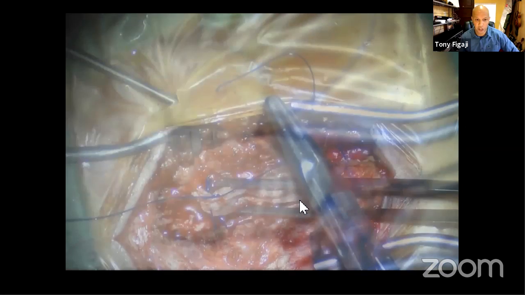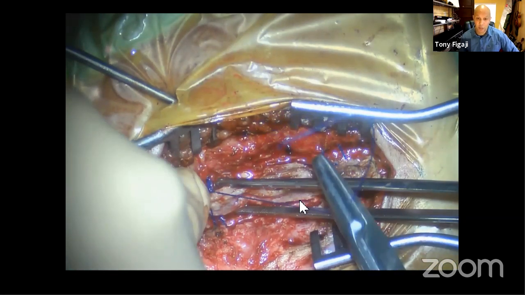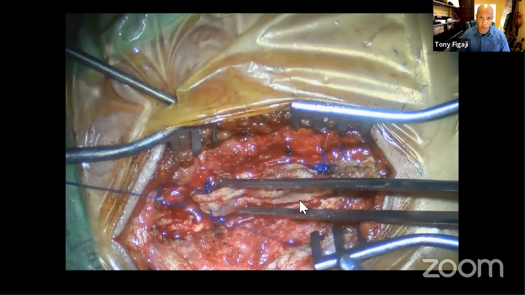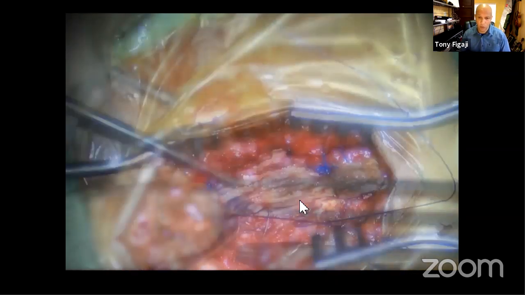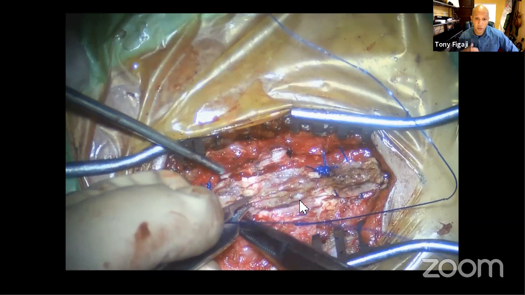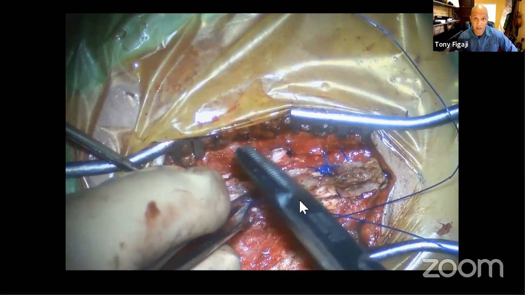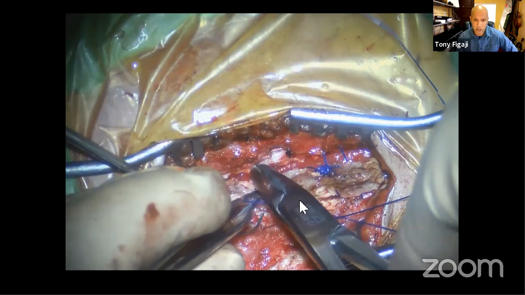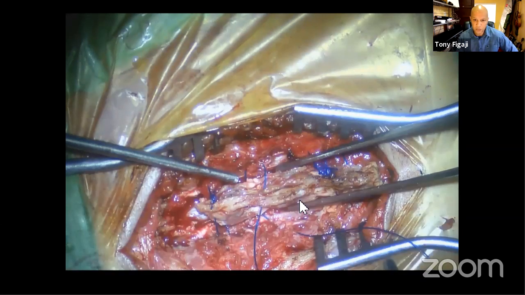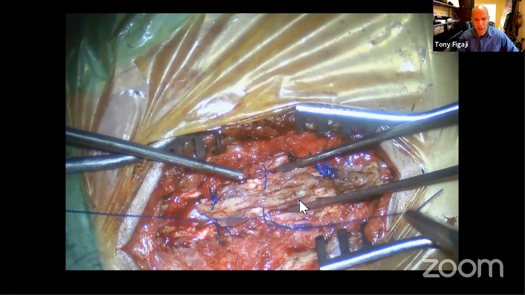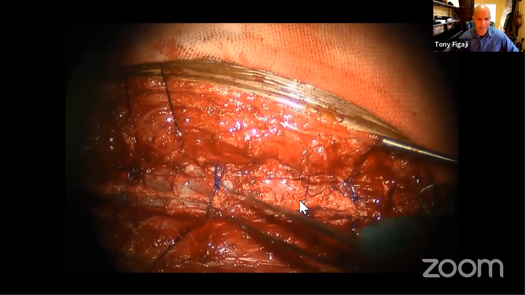I use a non-absorbable suture and create a sling. It's important to create a sling so that when you close the wound, with back movement, there's no ventral movement of that spinal segment, because theoretically, of course, that could compress the spinal cord. So we create a sling, and that's generally very stable. This is what it looks like at the end.